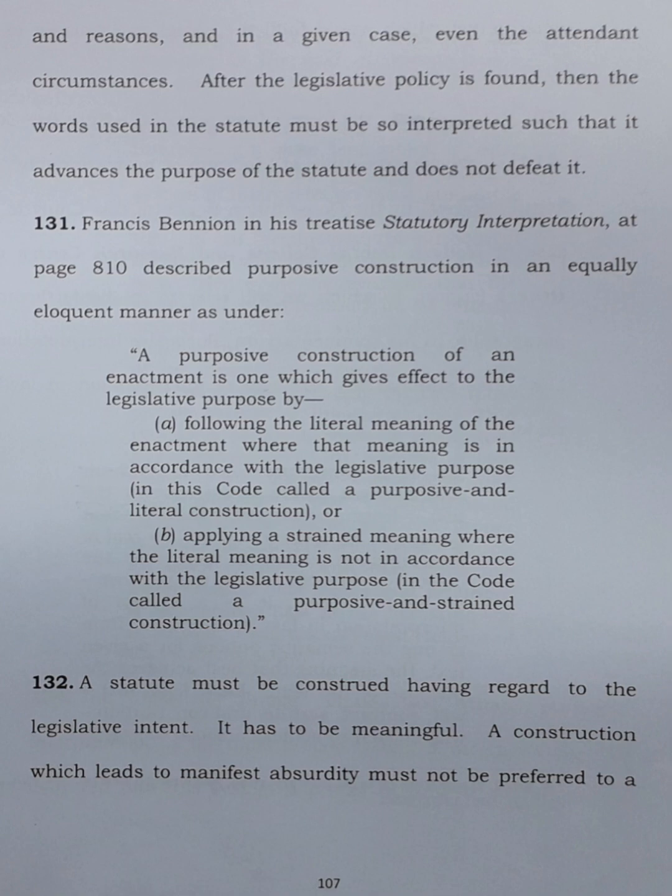Francis Bennion, in his treatise Statutory Interpretation at page 810, described purposive construction in an equally eloquent manner as under: A purposive construction of an enactment is one which gives effect to the legislative purpose by following the literal meaning of the enactment where that meaning is in accordance with the legislative purpose, in this Code called a purposive and literal construction, or applying a strained meaning where the literal meaning is not in accordance with the legislative purpose, in this Code called a purposive and strained construction.